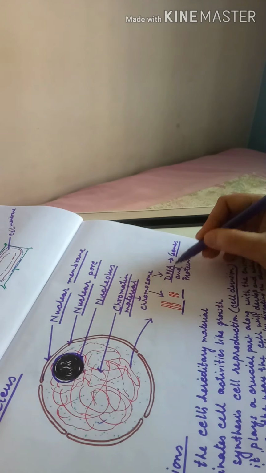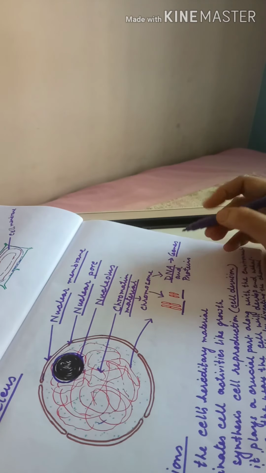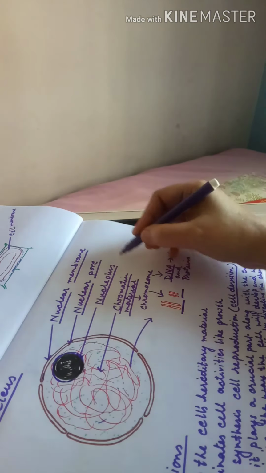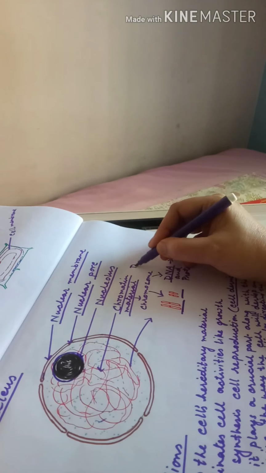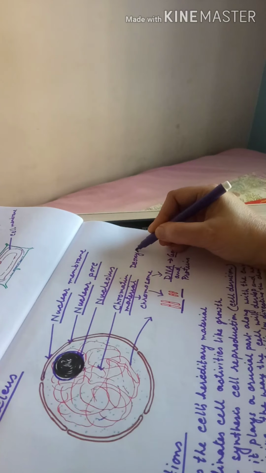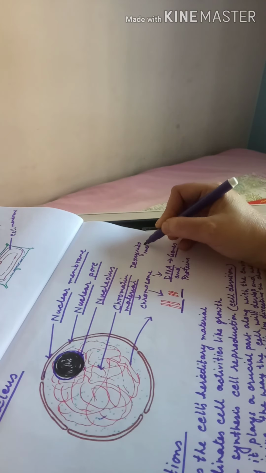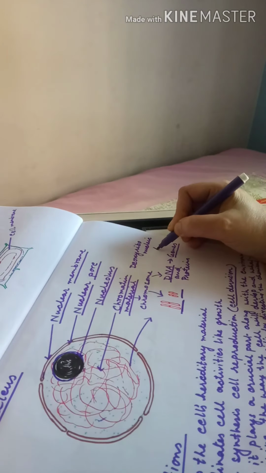Chromosomes are made up of DNA and protein, and this DNA is deoxyribonucleic acid.